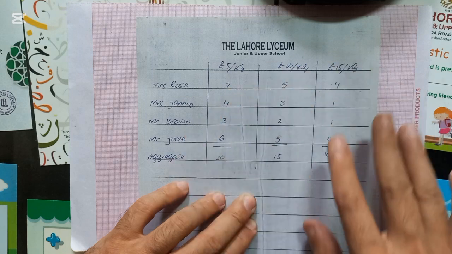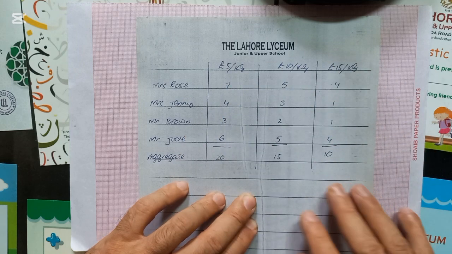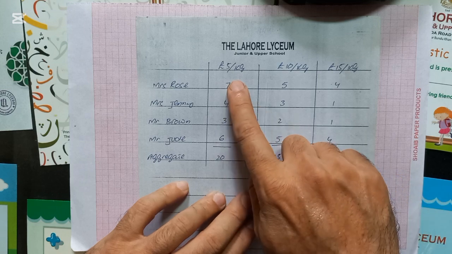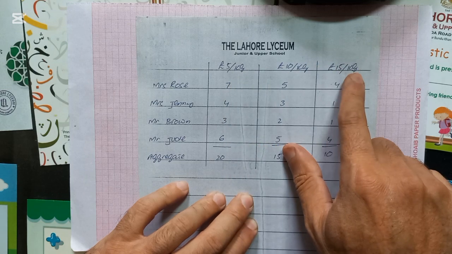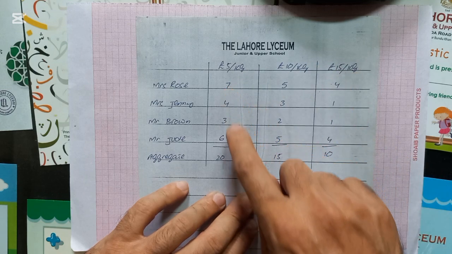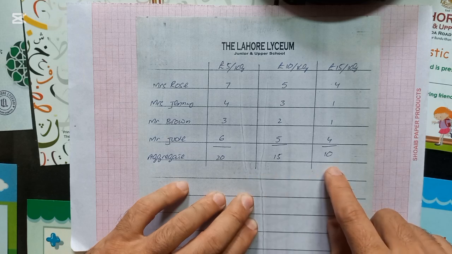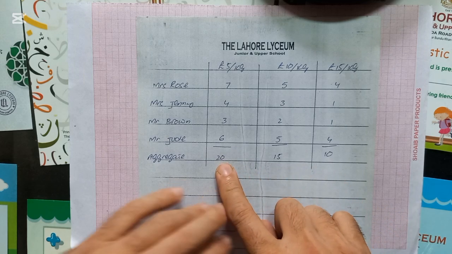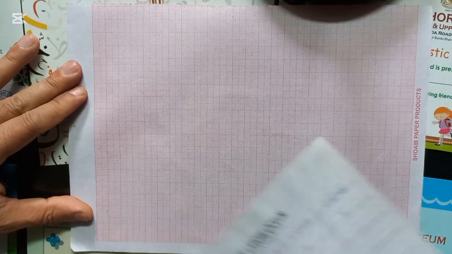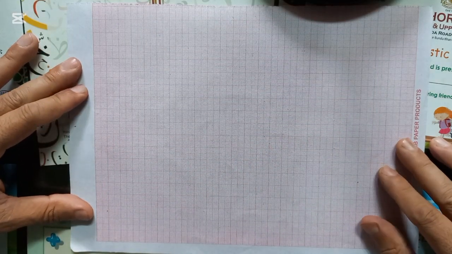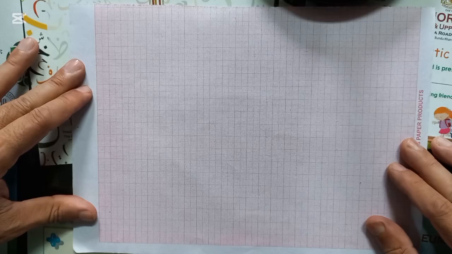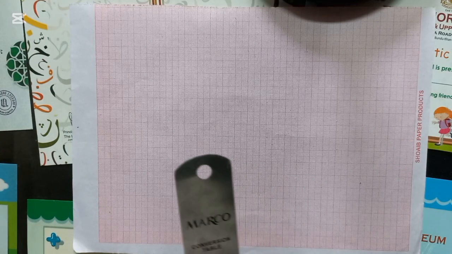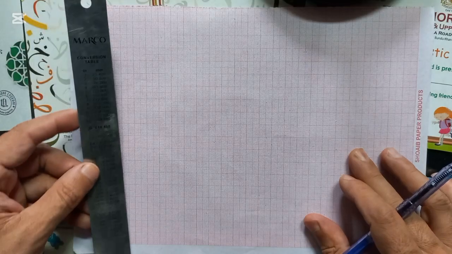So if you look carefully at the data in the table, the price up to 15 pound is the maximum price, and the maximum demand in kg is 20. So we will draw the graph now, taking the price on the vertical line and the quantity demanded on the horizontal line. So look carefully now.